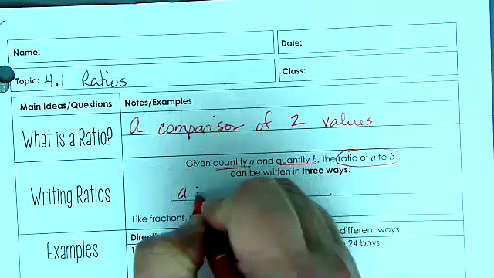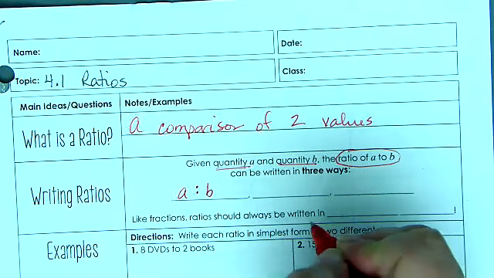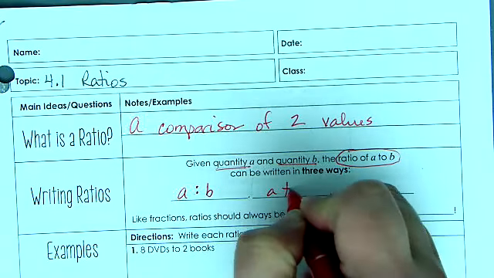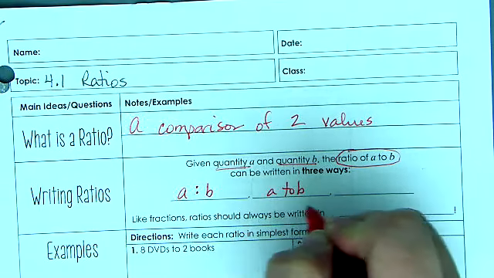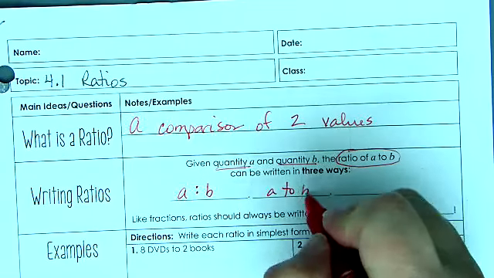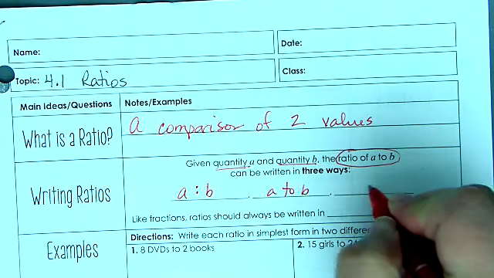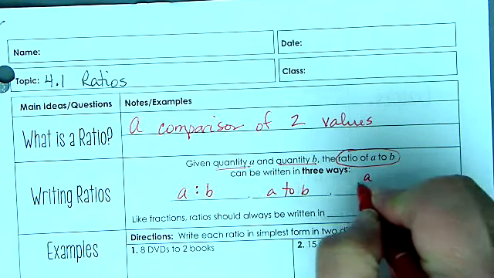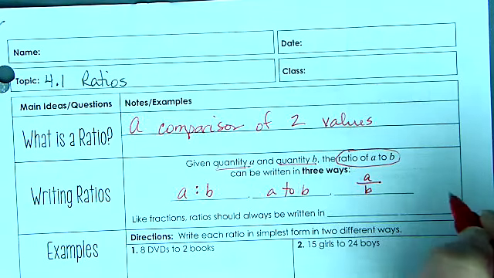A colon B, A to B, which is your verbal representation normally. And then the way we are going to see it most often is A over B with the fraction bar.